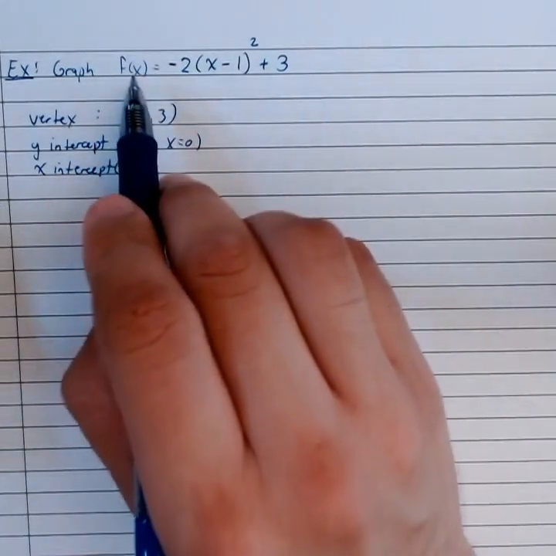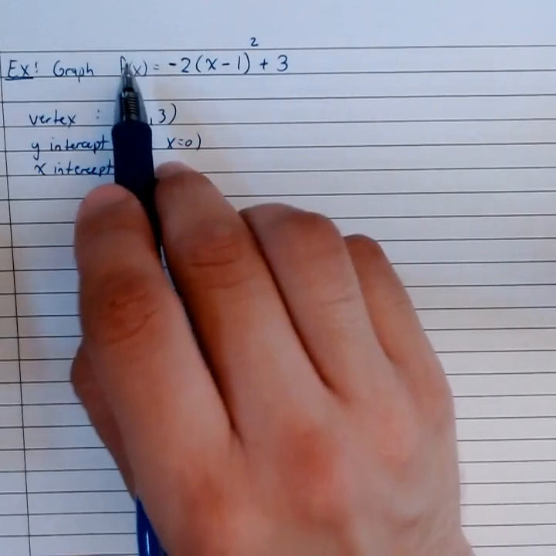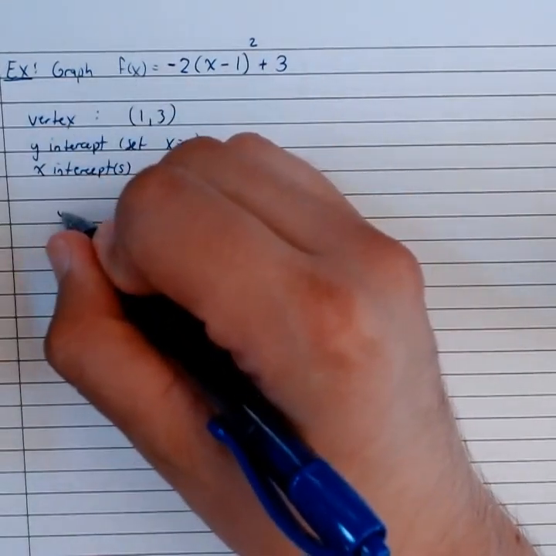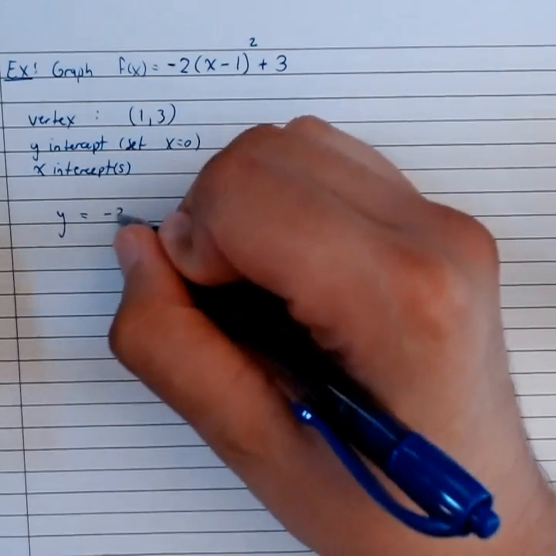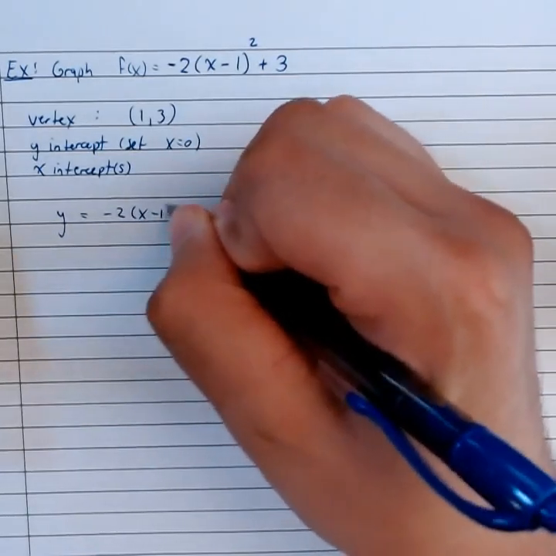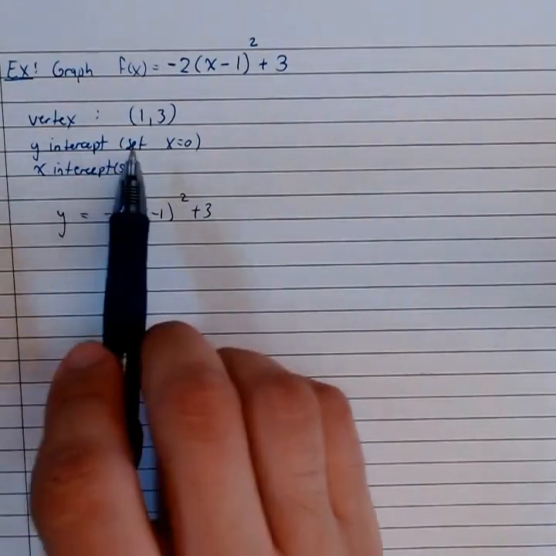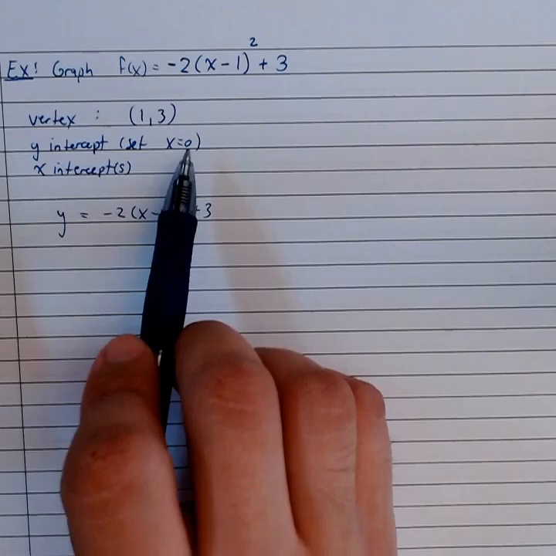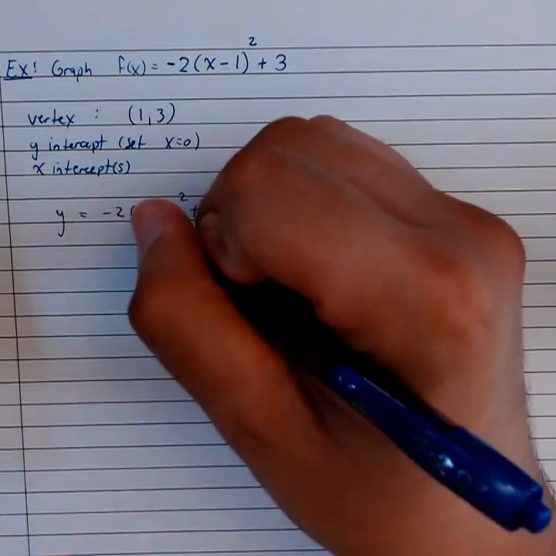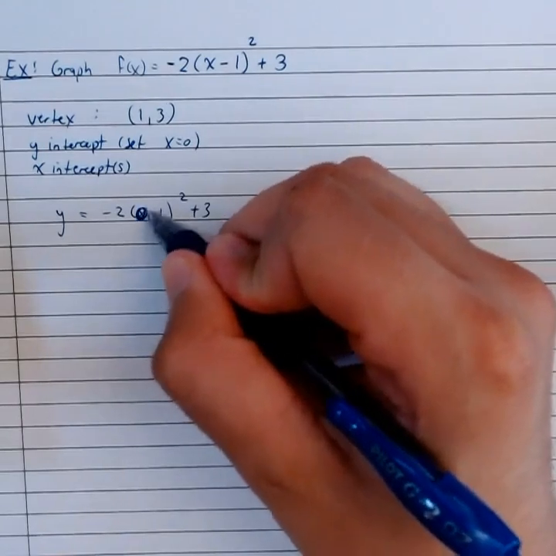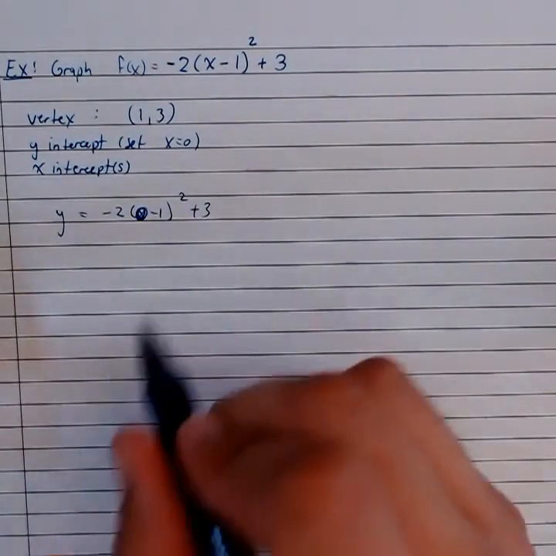Here's our function. Now remember, f of x is another way of saying y. So here, I'm going to even write it as y. I'm going to write it as y equals negative 2 times (x minus 1) squared plus 3. Now, once again, I'm trying to find the y-intercept, and that means I need to set x equal to 0. So right here, this x, I'm going to set that equal to 0.